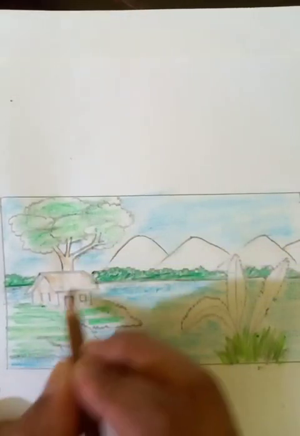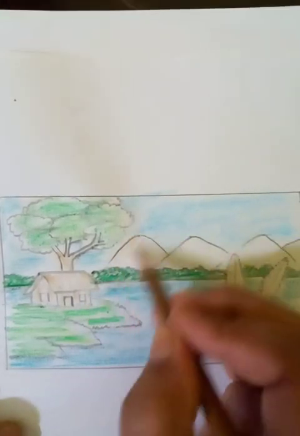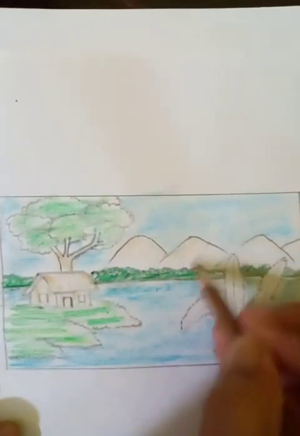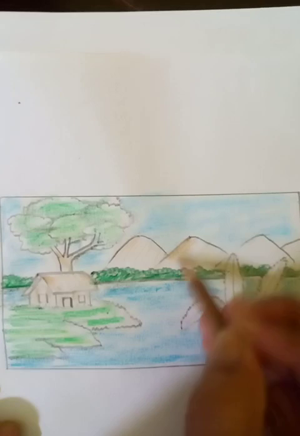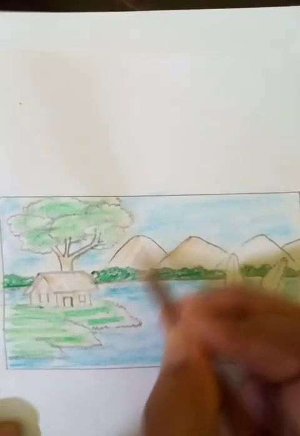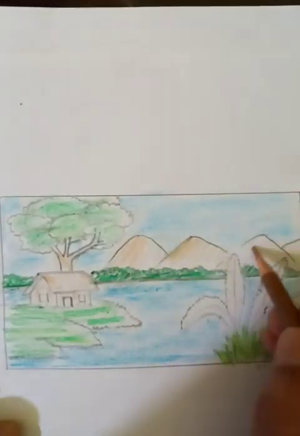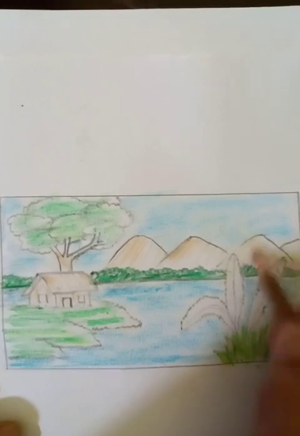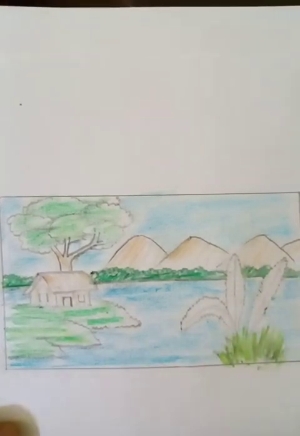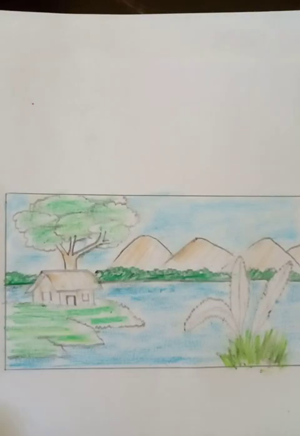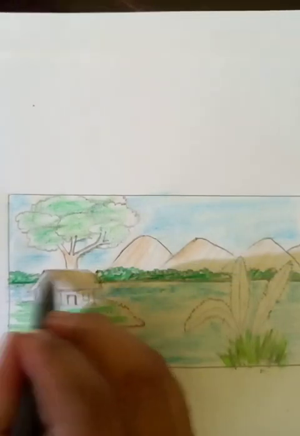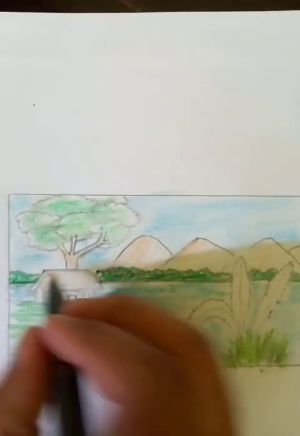Straw house. Now we can draw the outlines a little clearer, like we draw the house here.